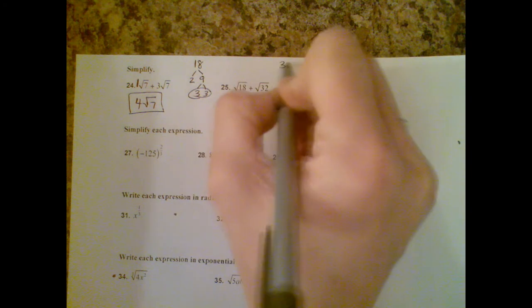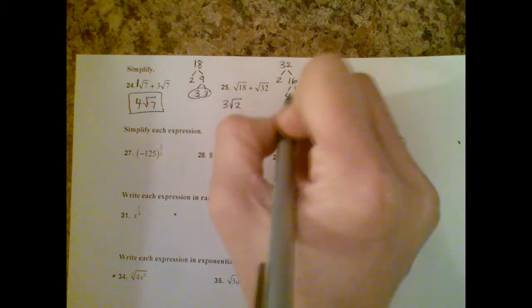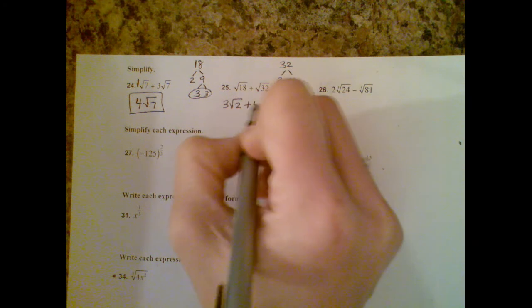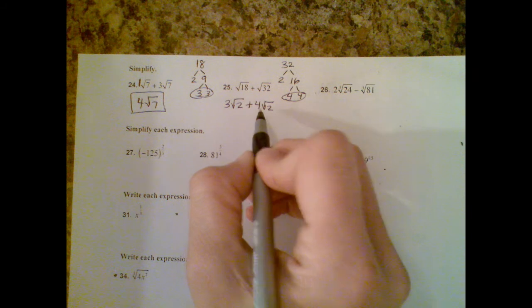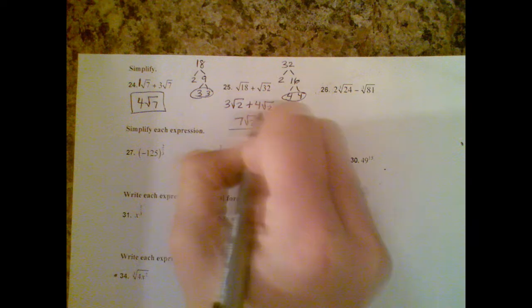And then we're going to go over here, make our factor tree for 32. We get 2 and 16, 4 and 4. Notice we have a pair of 4's. So we'd have 4 square root of 2. And then these are like terms, so we can simplify it further. So we'd have 7 square root of 2.